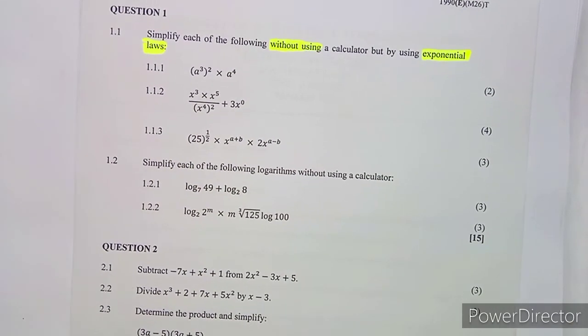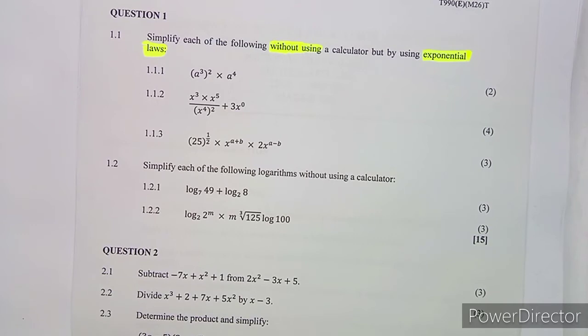So we are asked on the first question there. In fact, the first question is carrying 15 marks. The first question is to simplify each of the following without using a calculator by using exponential laws. So that is the question there, guys, that we are given.